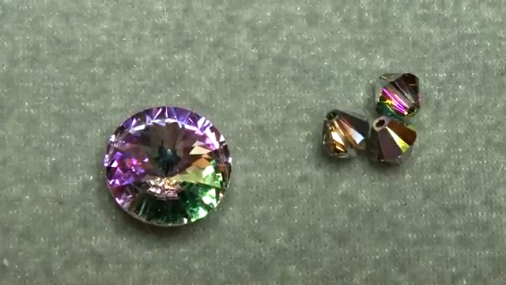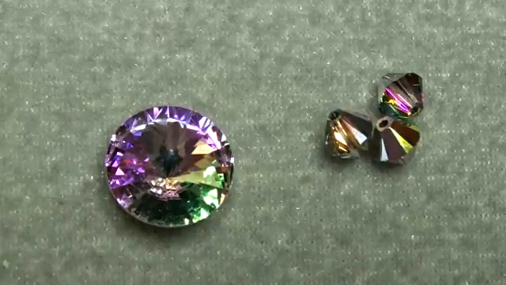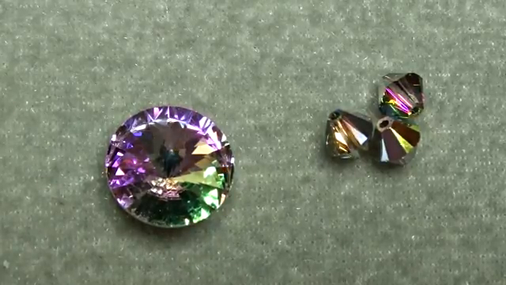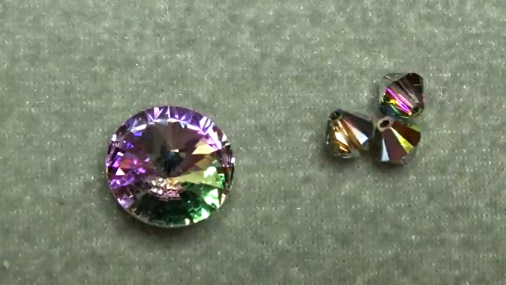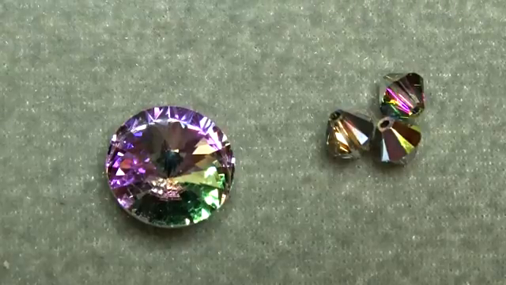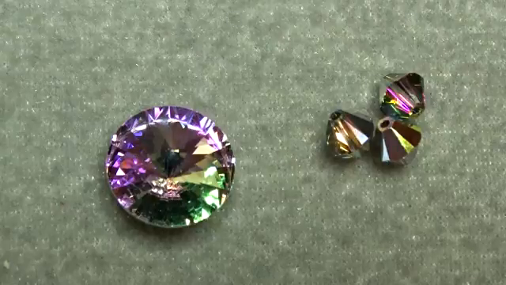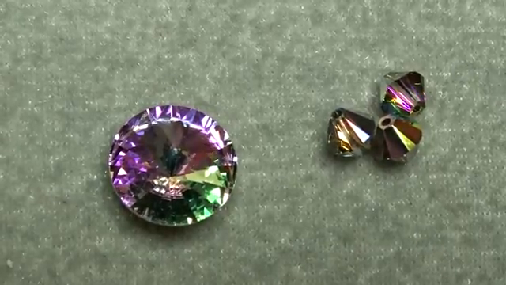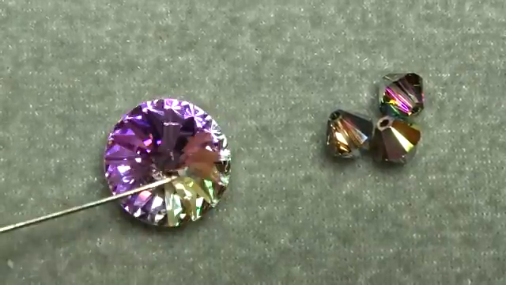Aren't those pretty? These are what are called Vitrail. I hope I'm pronouncing that right. Some of these bead names are kind of like what children were supposed to be in the past, seen but not heard. You see these words a lot, but you don't hear them often. So this is seen mainly in crystals, and I believe it's called Vitrail.